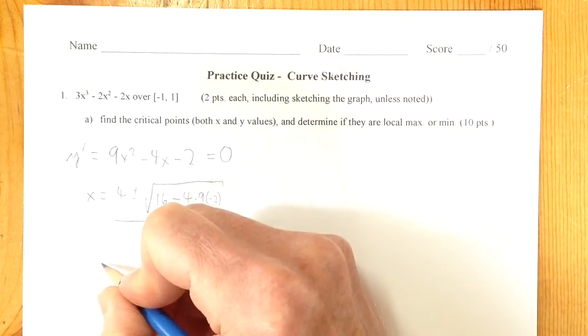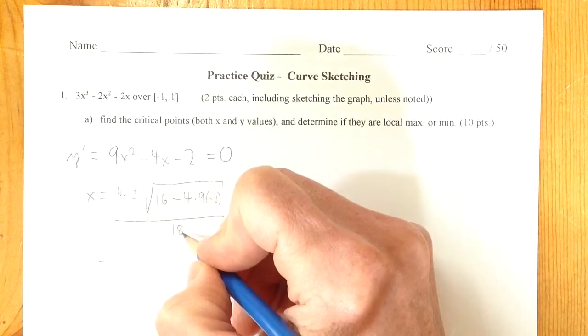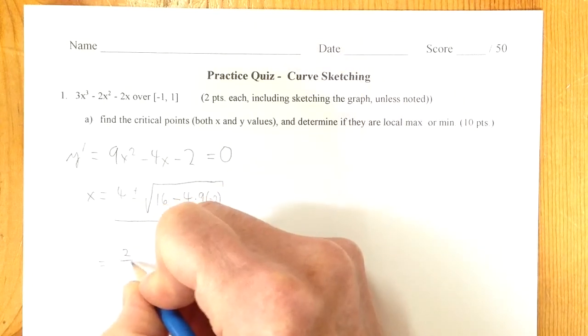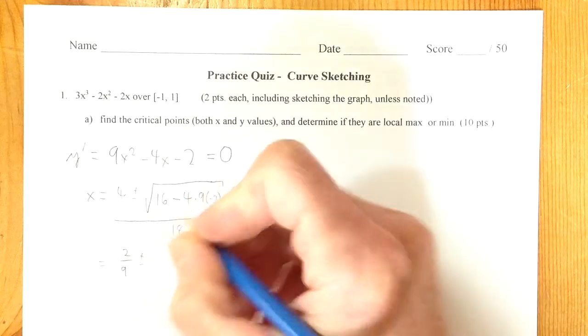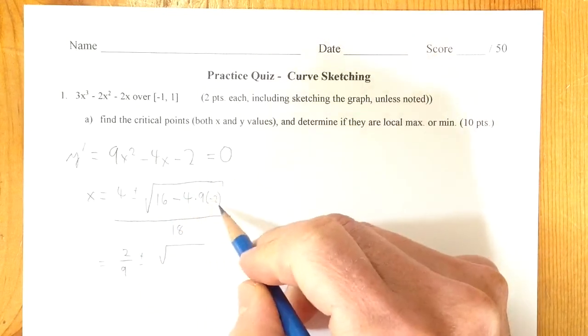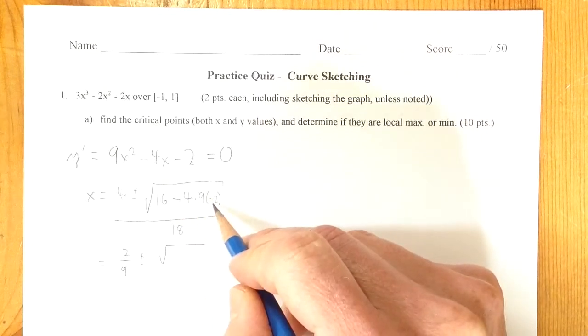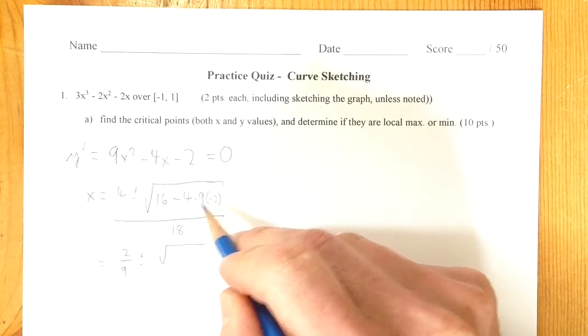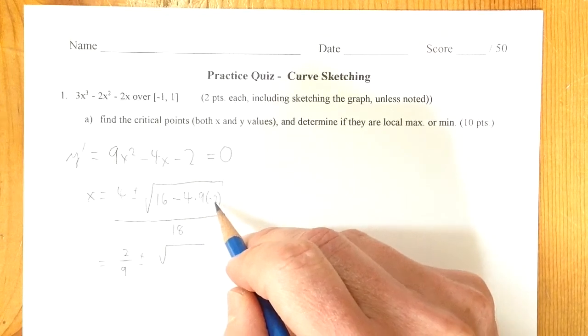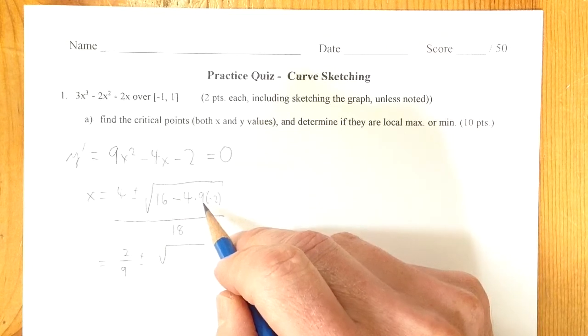Okay, so that's 4/18, which is 2/9. So 2/9 plus or minus the square root of 16 plus, right? Because minus and that's negative, so 16 plus 2 times 4 is 8 times 9 is 72, or 18 times 4, yep, 72.